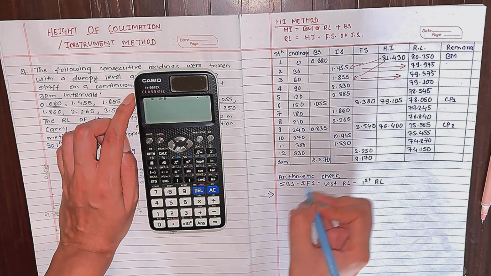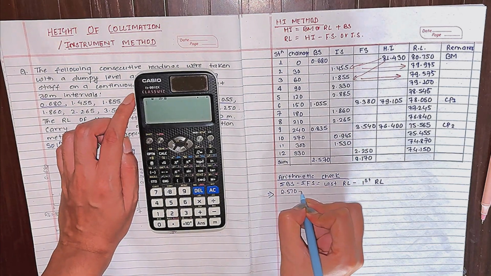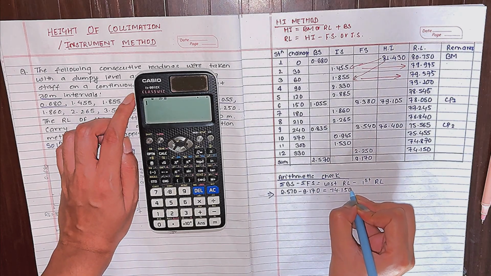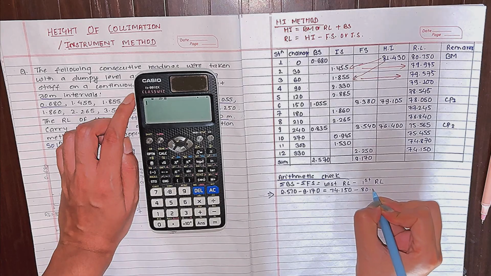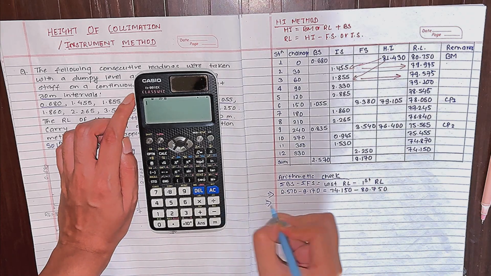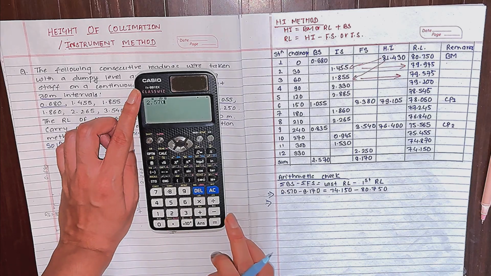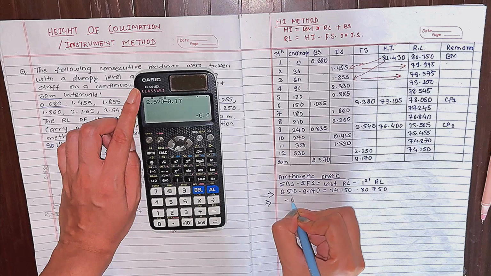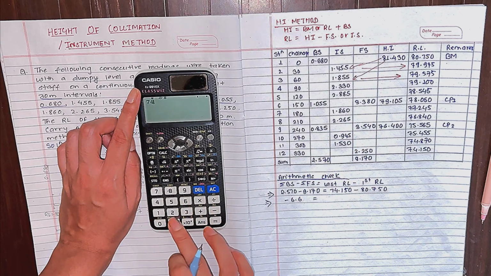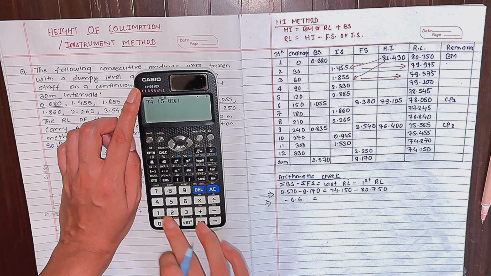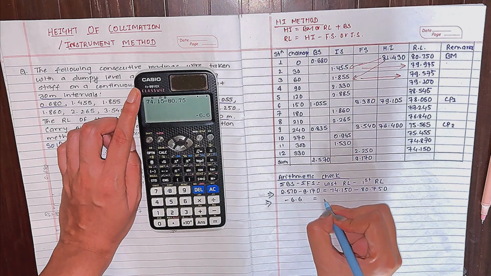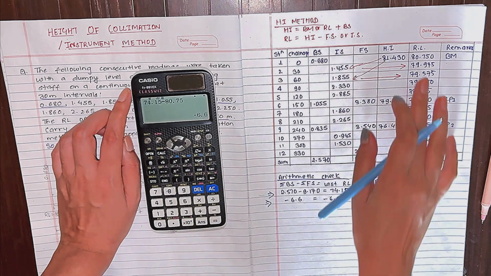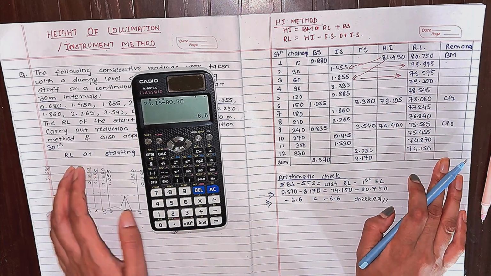So here summation of backside is 2.570 minus 9.170, so will be equal to last RL is 74.150 minus first RL here is 80.750. So 2.570 minus 9.170, which is equal to minus 6.6, and 74.15 minus 80.75, which is minus 6.6. So this is checked. All the calculations we have done here, these are the correct RLs of the given reading here.